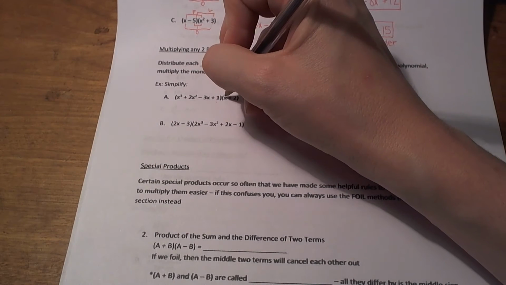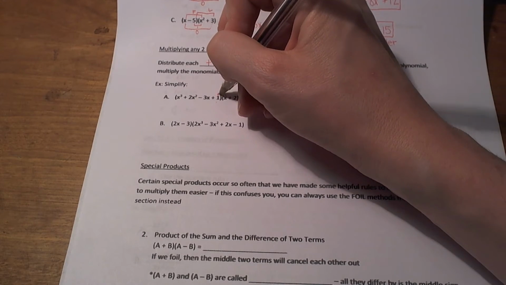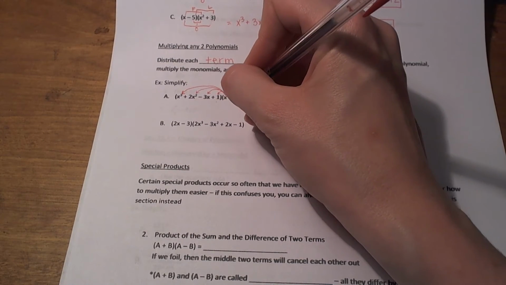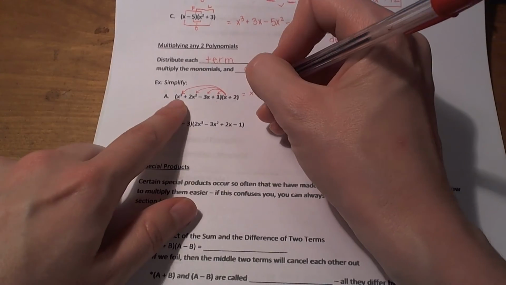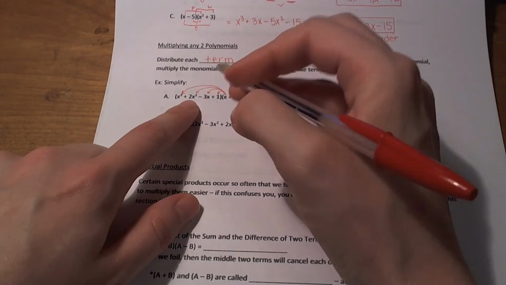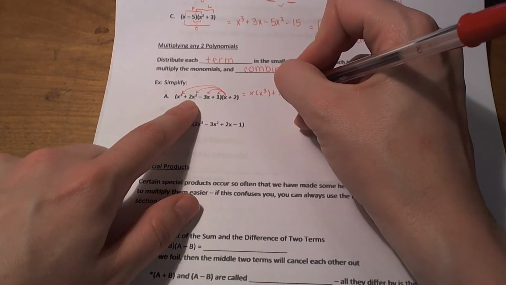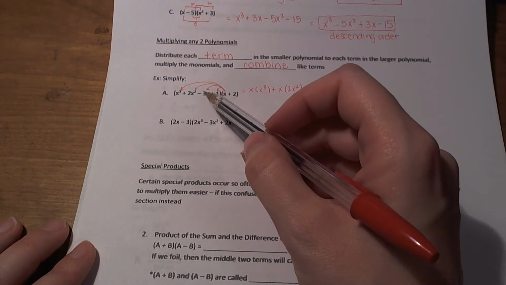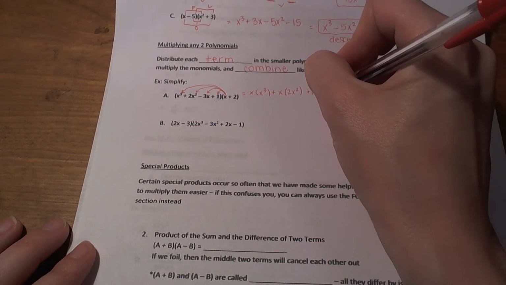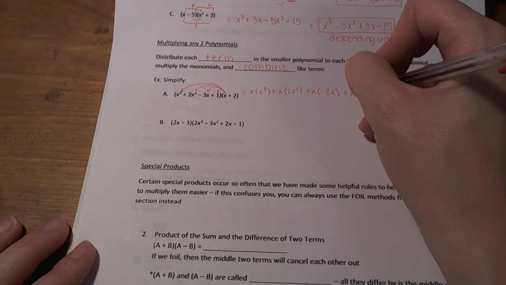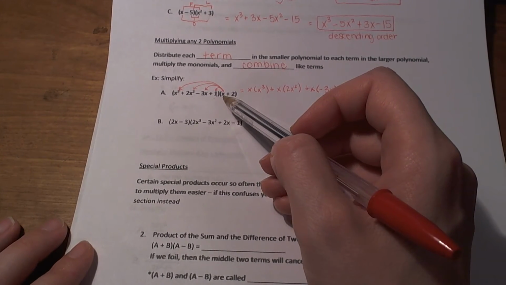And so I'm first going to distribute this x, and that x will go to each of the 4 terms in the larger polynomial. So taking the step to write this out for y'all to see, this will now be x times x cubed plus x times 2x squared plus x times negative 3x plus x times 1. And that's just the first value that was distributed.